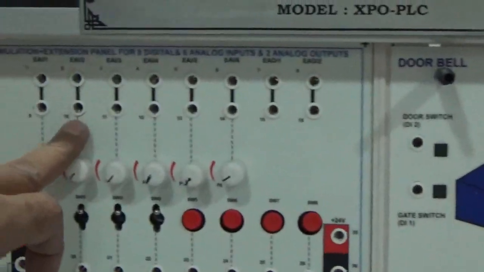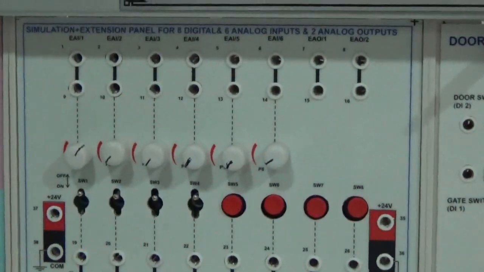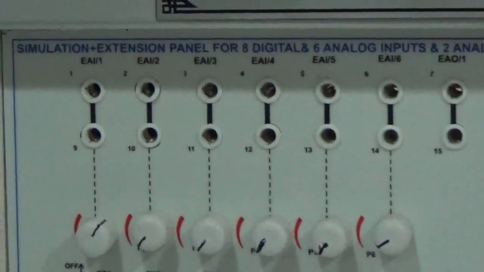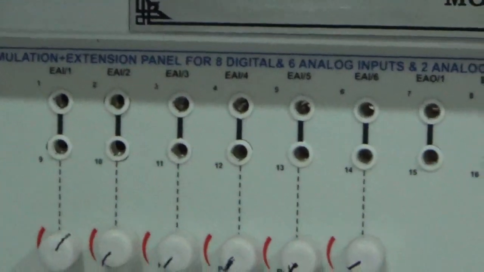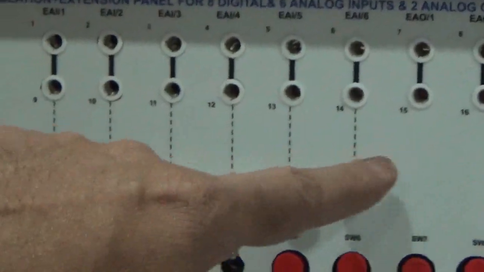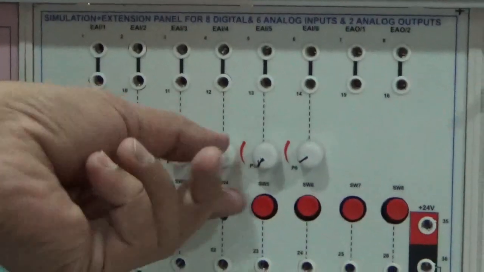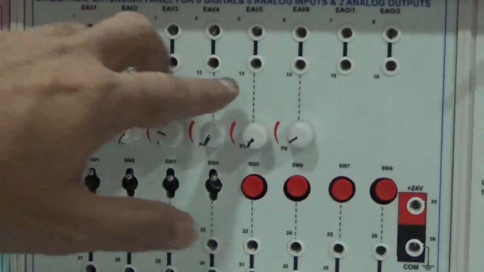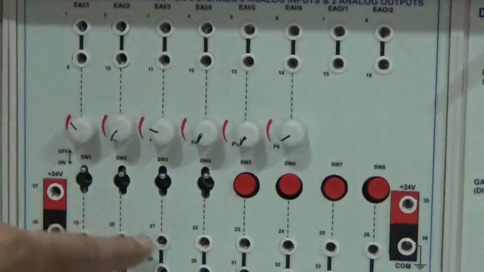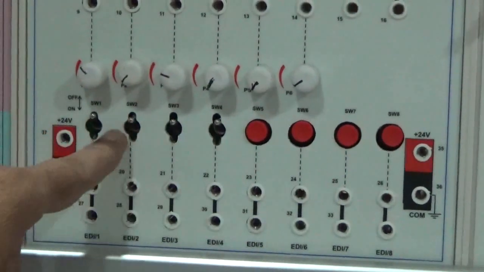And this is the second panel. This panel is a simulation cum extension panel for digital and analog inputs and outputs. These are the analog variable pots which give our analog output, and these switches are for digital output.